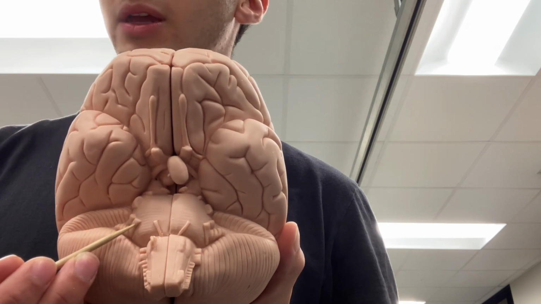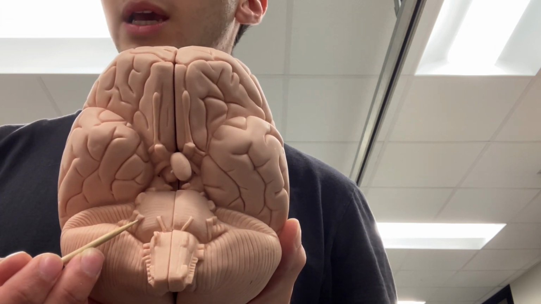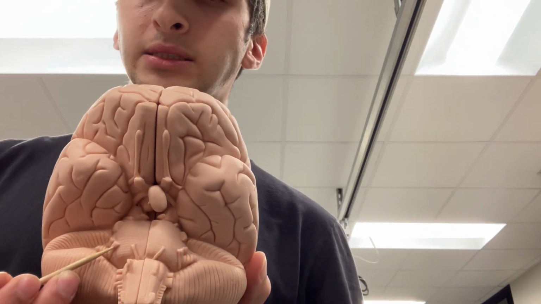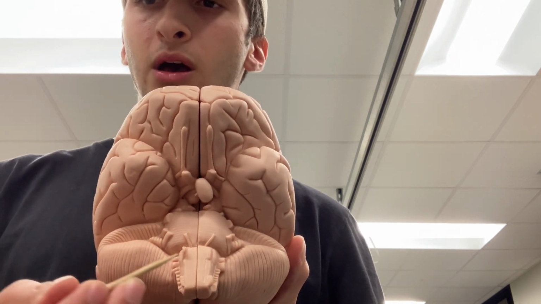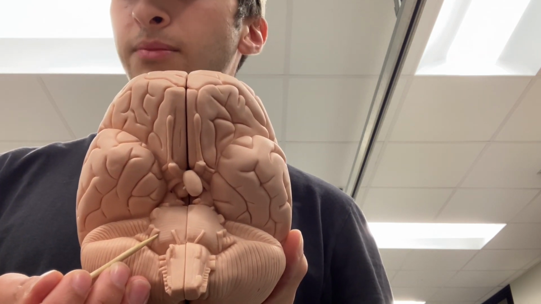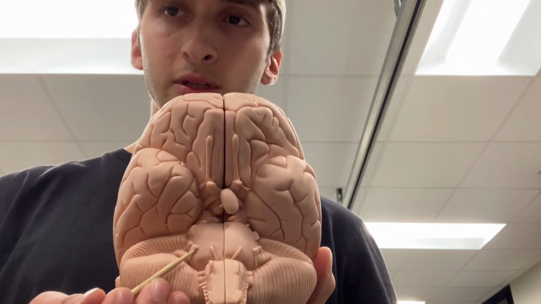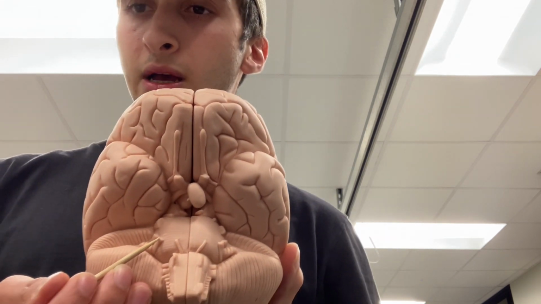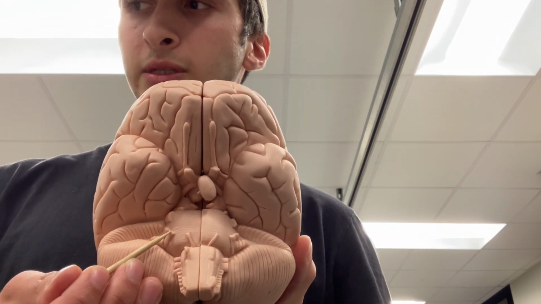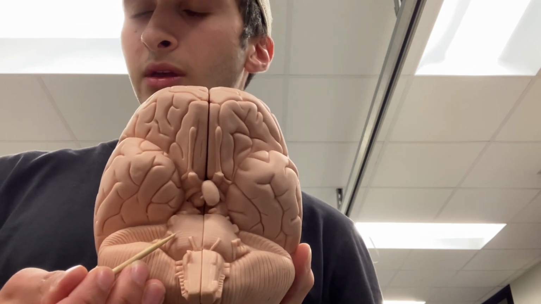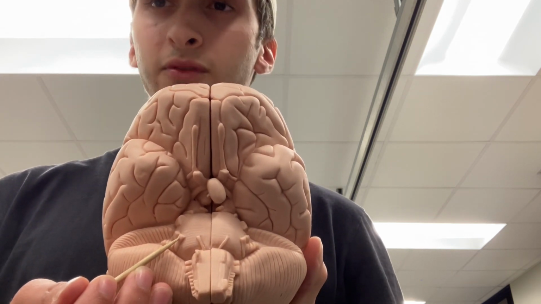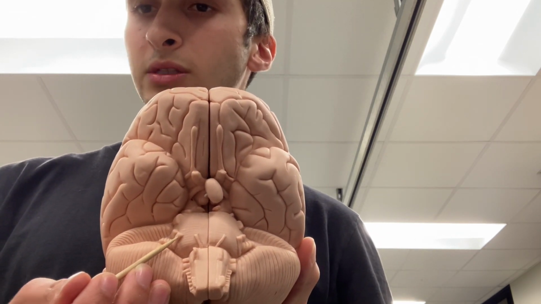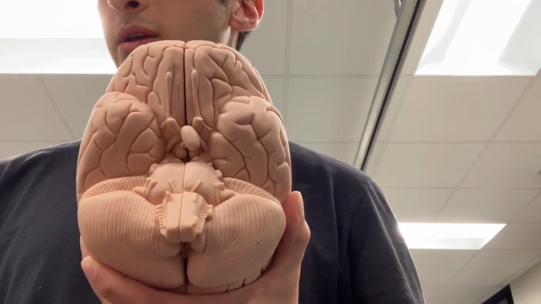If it helps you remember here, the internal acoustic meatus, remember, is posterior to that pyramidal portion of our skull. And remember that pyramidal triangular portion of the skull holds our inner ear structures, and those inner ear structures consist of the cochlea and the vestibular system, so that might help you remember. So that was 7 and 8.